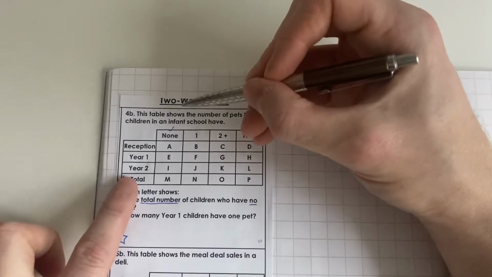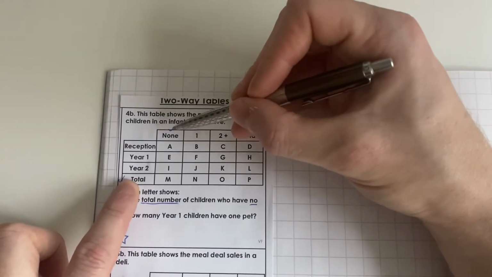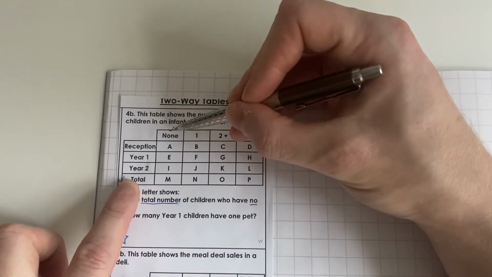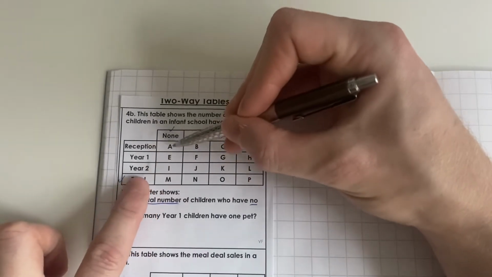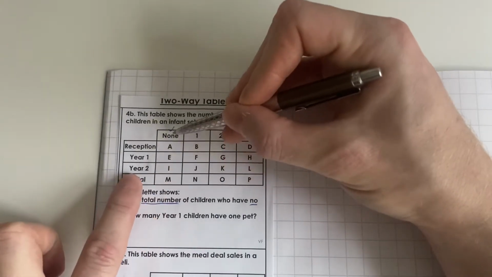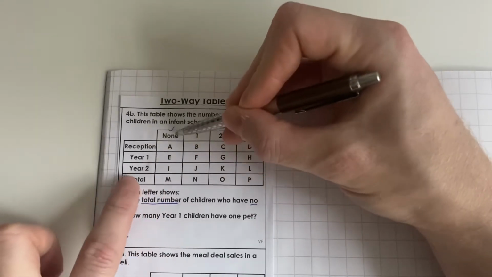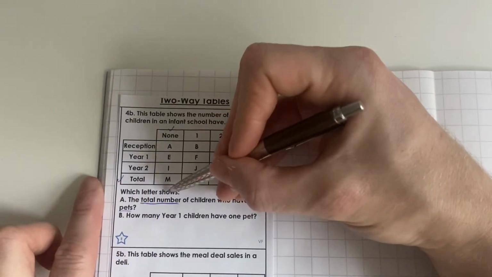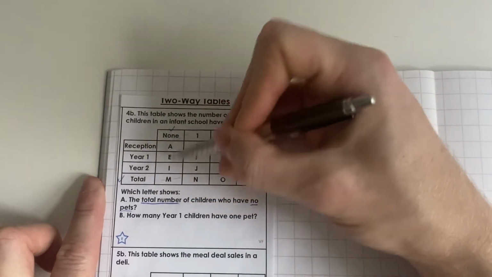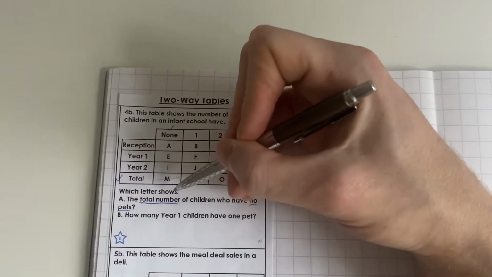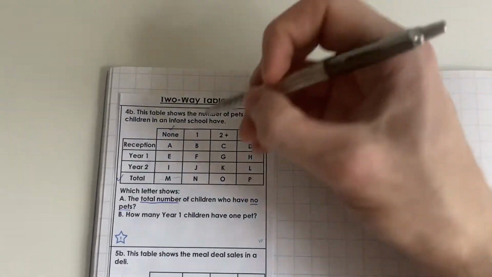So we've got to match this column and this row together. So we're going total to none. This is where our lines will cross. If we were to draw an imaginary line, our lines will cross here. So M is the letter that would show us the answer.